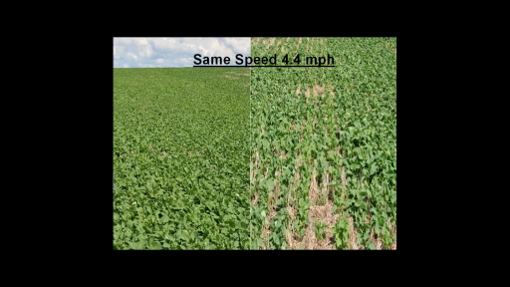Now, this is actually from a producer from East Central Alberta that was trying out some new drill equipment. And the big thing is to look at the left-hand side here, and this is actually his older drill that he normally seeded all his canola with. What he's done here is his standard seeding speed of 4.4 miles an hour. What he did, though, is that this is a new Paralink drill he was trying out on the right-hand side. And although the fertilizer was the same, the seed was the same, everything was the same other than changing up the drill, and he did do the 4.4 miles an hour.